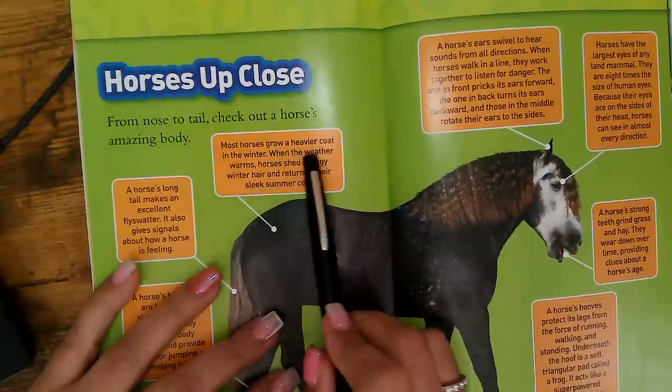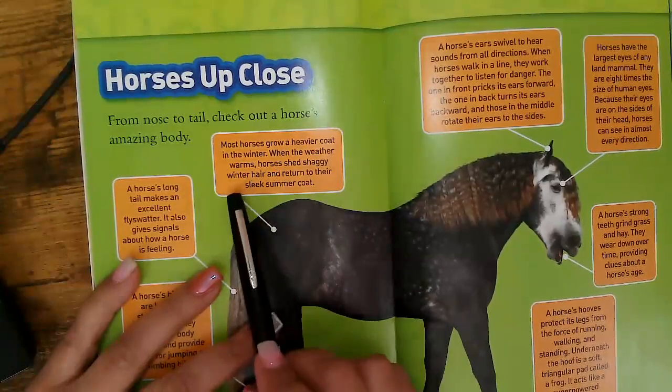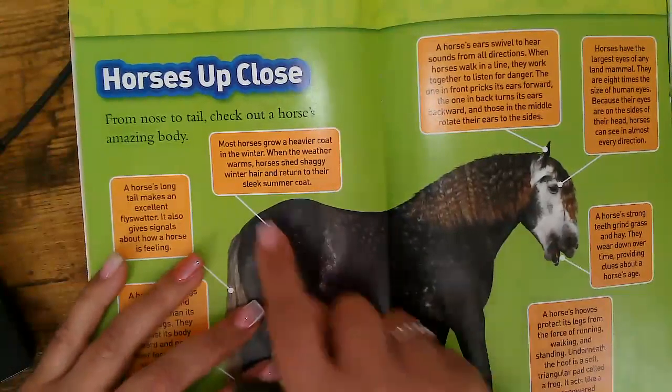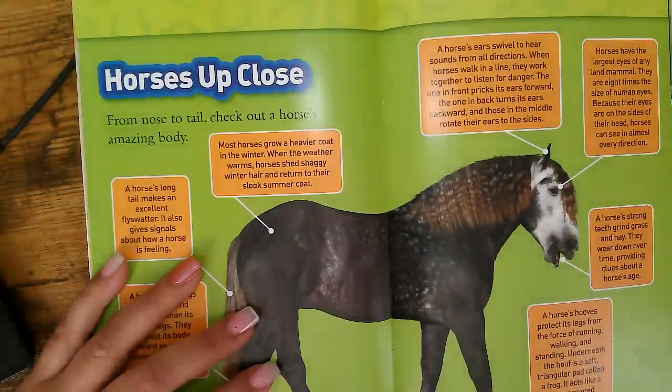Most horses grow a heavier coat in the winter. When the weather warms, horses shed shaggy winter hair and return to their sleek summer coat. Sleek summer coat. Sleek is one of our words. Sleek. I wonder what it means.